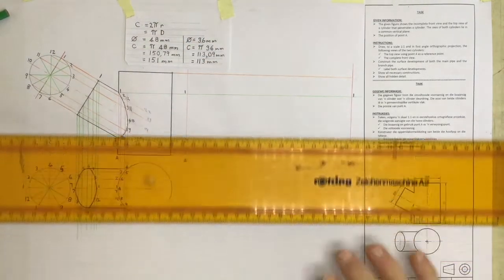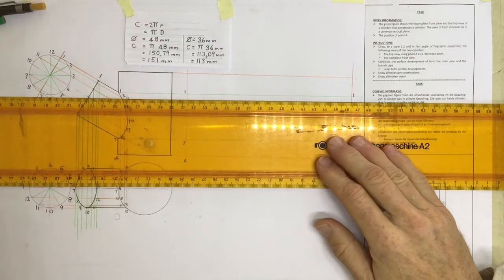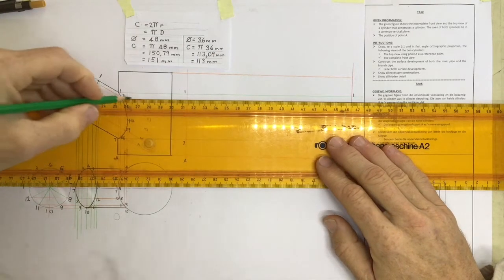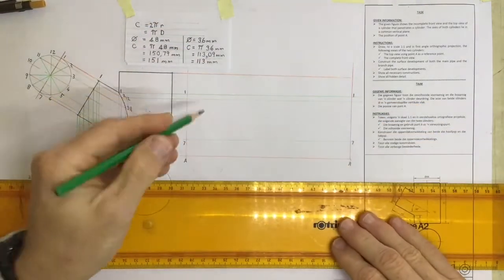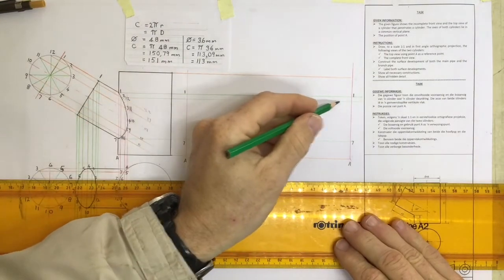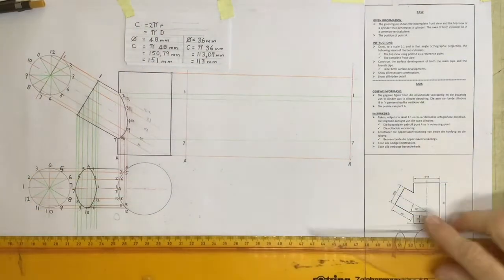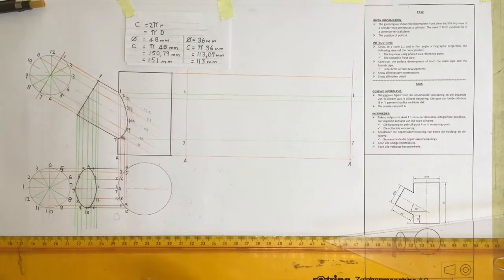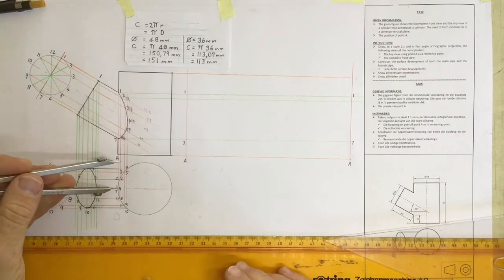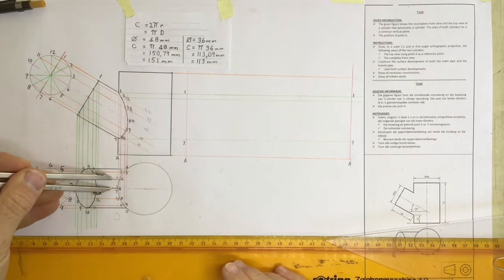Right, I'm then going to look at number 2 and number 12. Take a line out from 2 and 12, and I need to figure out how far in number 2 and number 12 are going to be. I'm going to take my pair of compasses, and I'm going to measure this distance over here. This over here is a true length distance of 1 to 2.